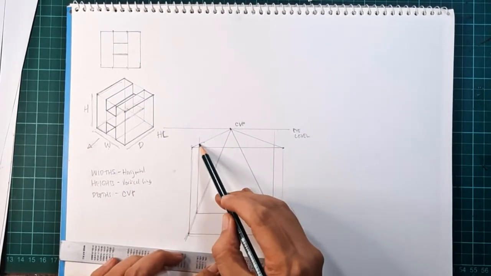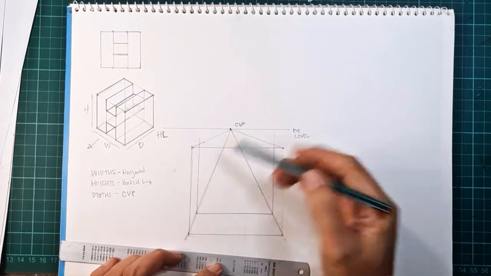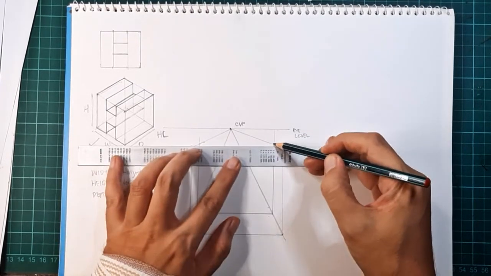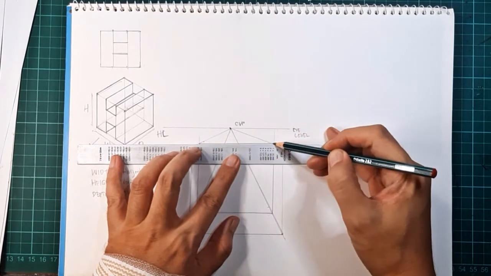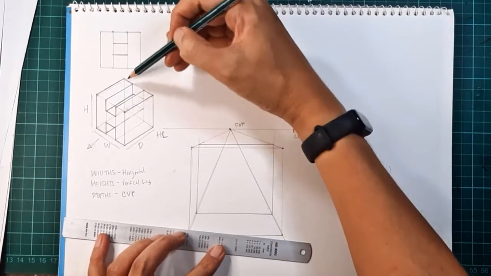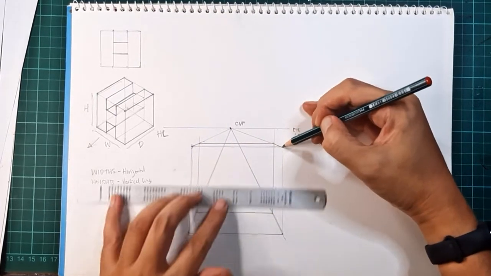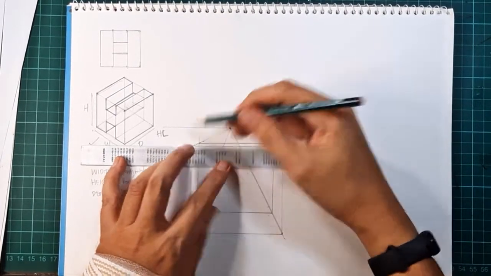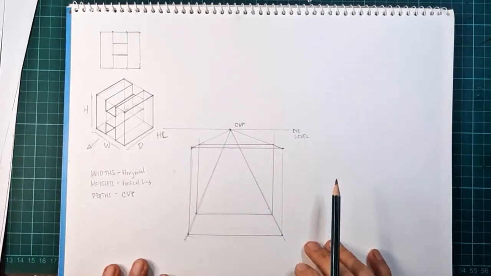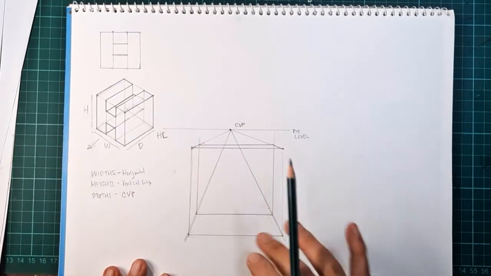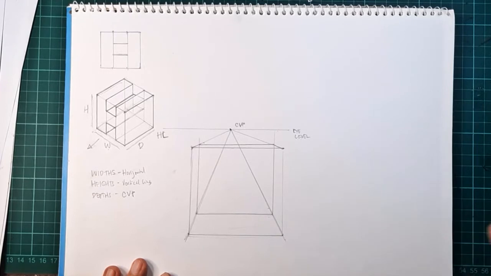So now you can see that there's an intersection right there with the back. So this is now where you can seal that off. So this new line is essentially this. So now you can see our cube. This is our basic cube, and then we are going to build the H inside this cube.